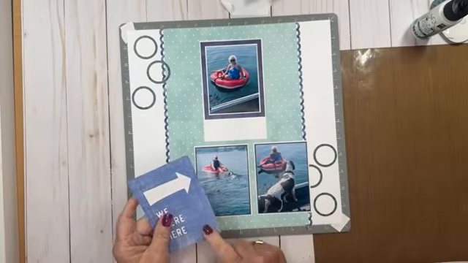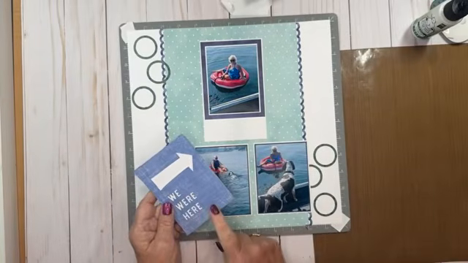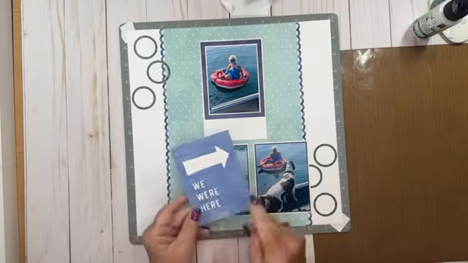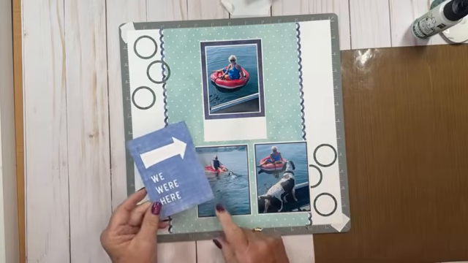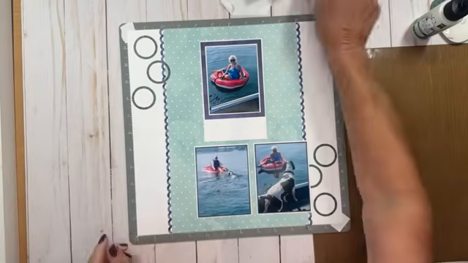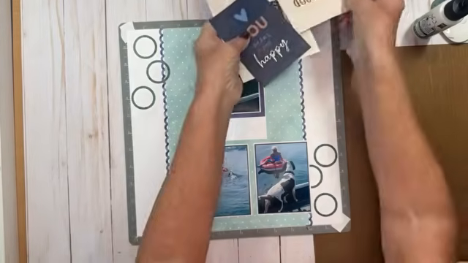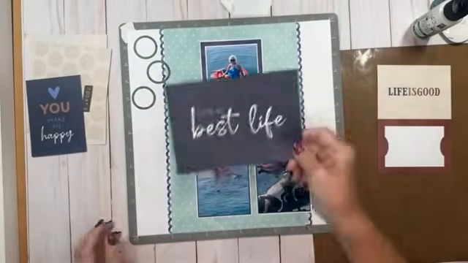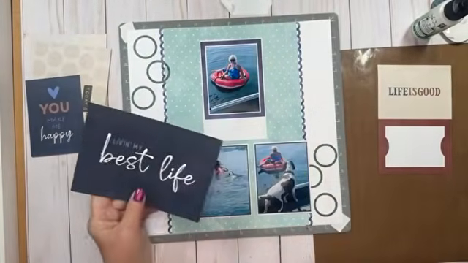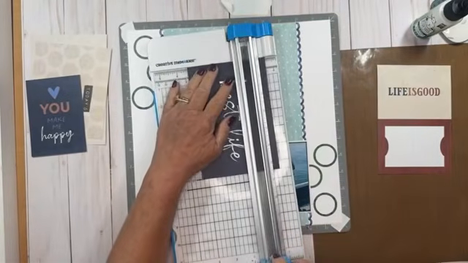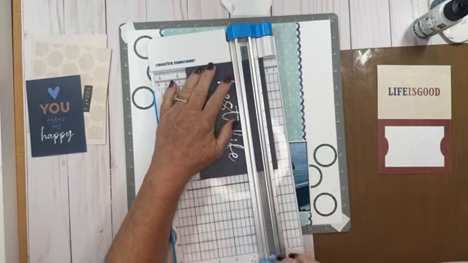Now, what I think I'm struggling with here is the size of the card. So I'm not sure I really like this card. But if I use it, I need to cut it down somewhat. So let's look at what else we have here. I love the Life is Good. Living my best life. Let's do this. Let's try this one. I'm going to cut this card down.